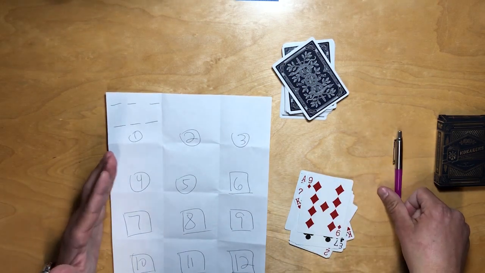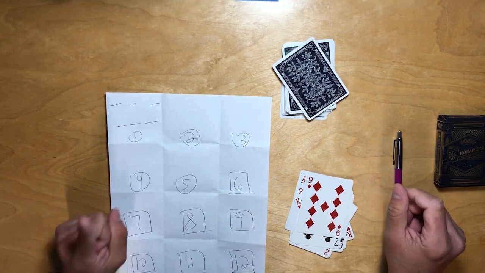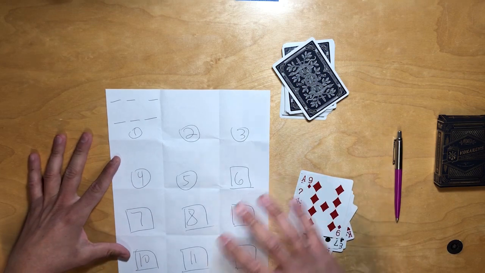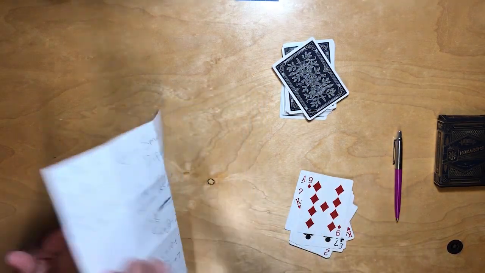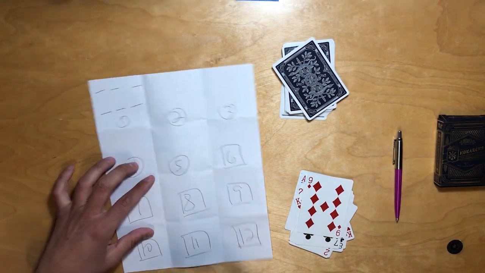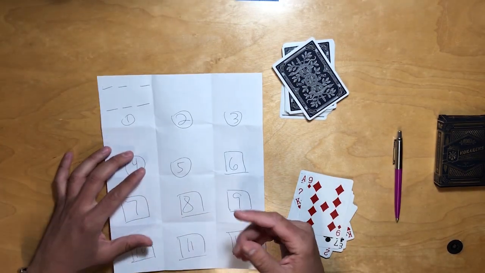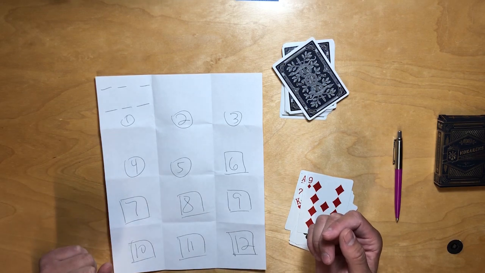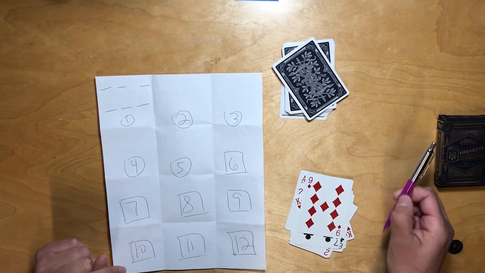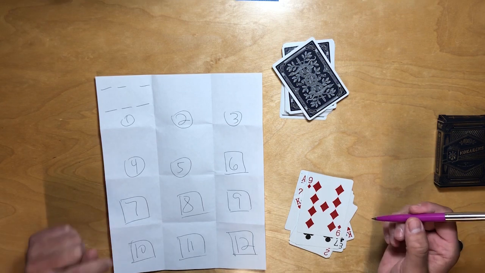You can do with one piece of paper at least 12 times. And if you use the front and the back of the paper, how many times can you do it, Rocketeers? Think about this. So let's look at it together if you're not sure.